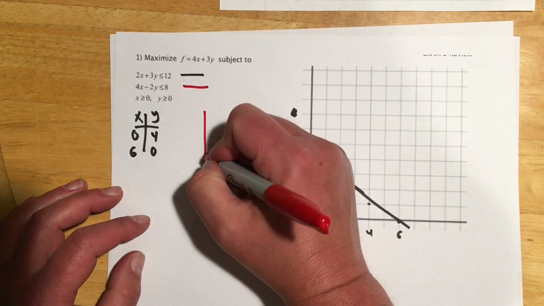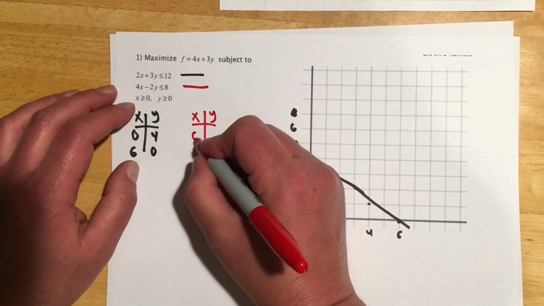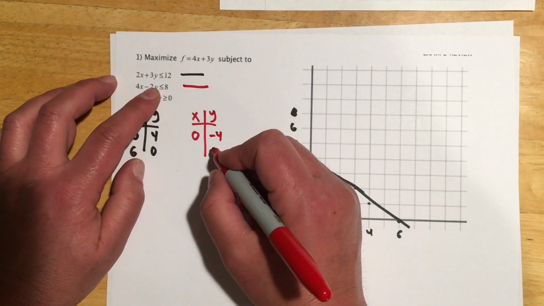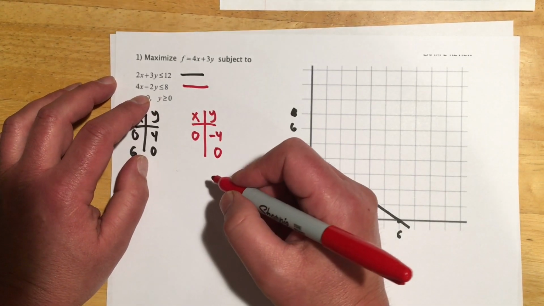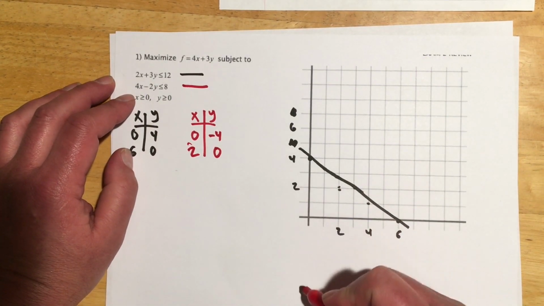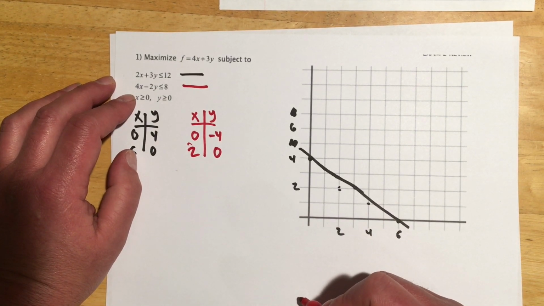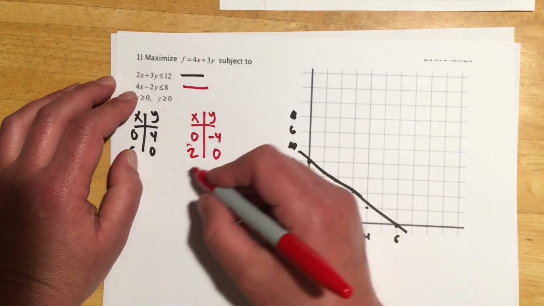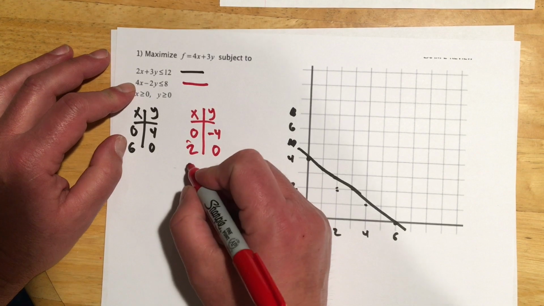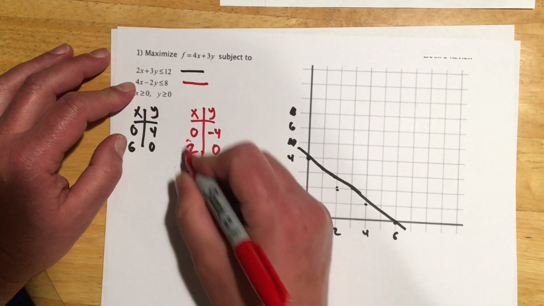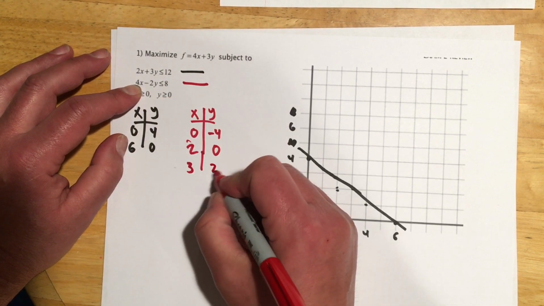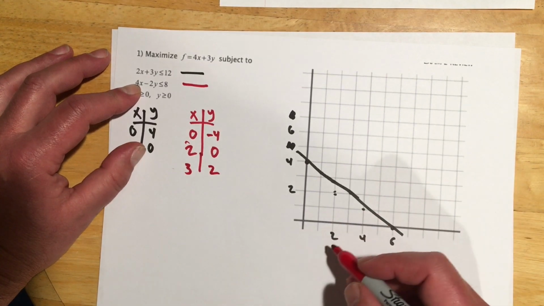Okay, and then this next one I'll do in red, x, y. So when x is 0, y would be negative 4. And when y is 0, x would be 2. So the problem is y negative 4 is not showing on my graph. So that's a little unfortunate. So let's make up another point. How about if I need that to come out 8, so why don't I make x 3? And then 12 minus 4 would make 8, so then y is 2. And that will get me something on my graph I can graph.